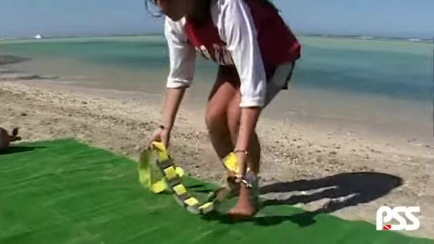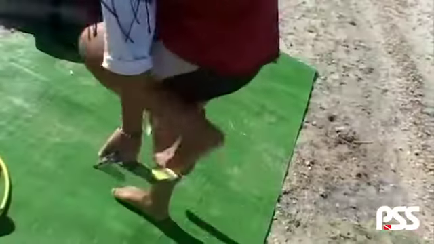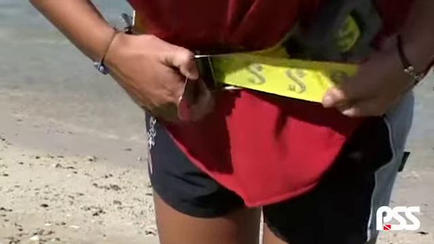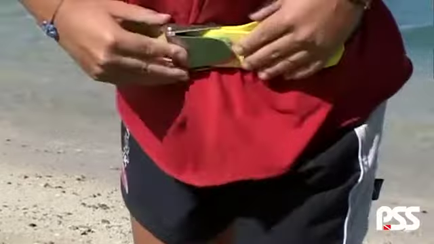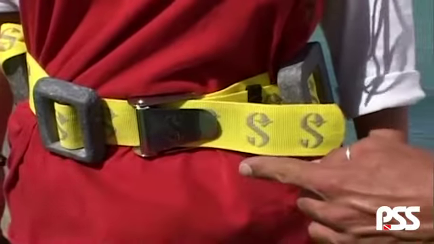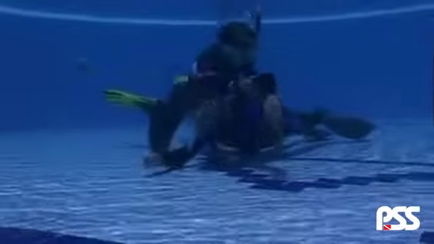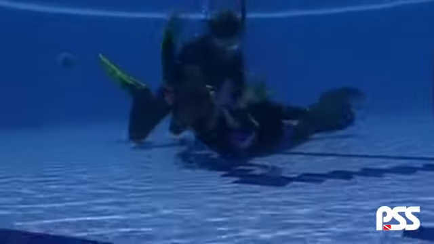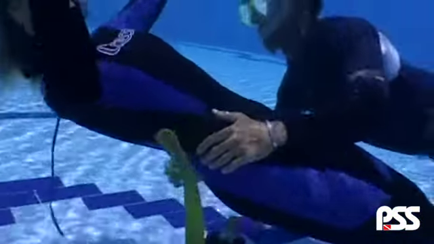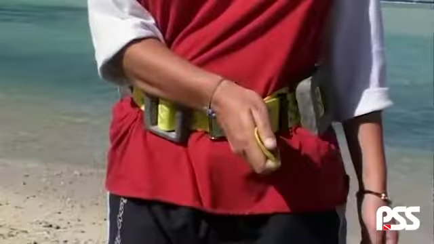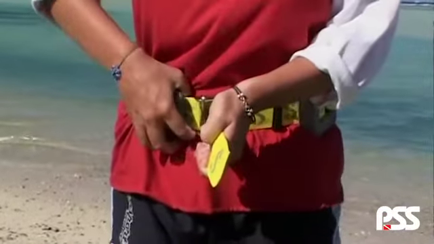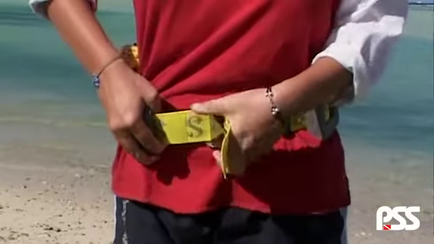Your instructor will teach you the correct way to don a weight belt. It is important that the buckle is always on the left, and that once the belt has been closed, the free end is not too long or too short. This guarantees that, in case of necessity, anyone can easily unbuckle the belt. When handling the weight belt, always remember to hold on to the end without the buckle to prevent any weights from slipping off.